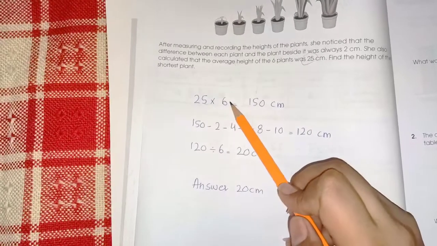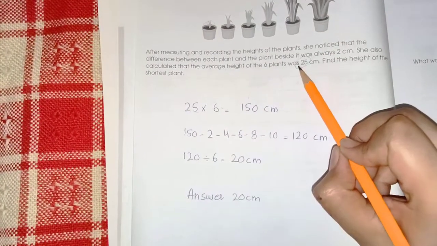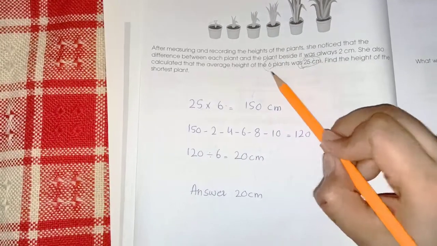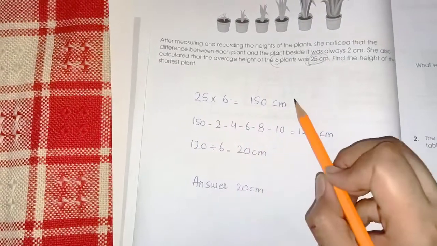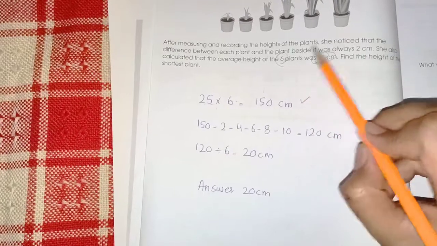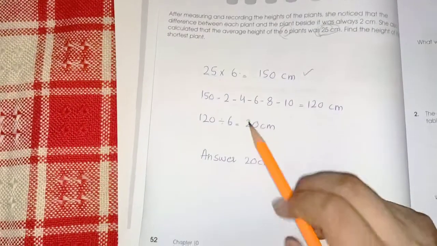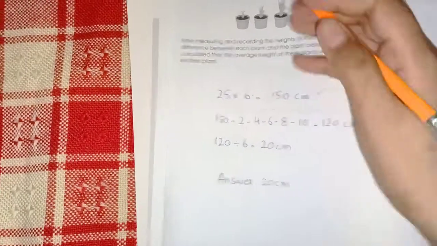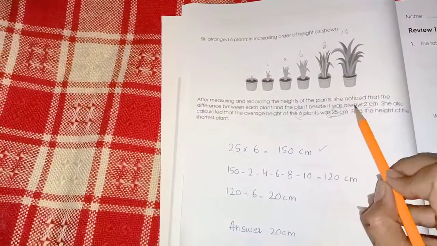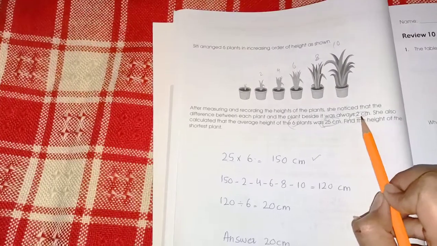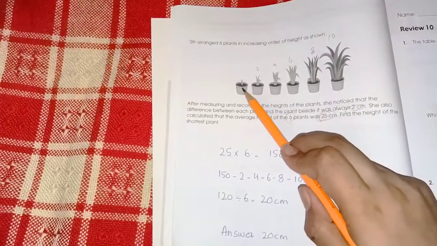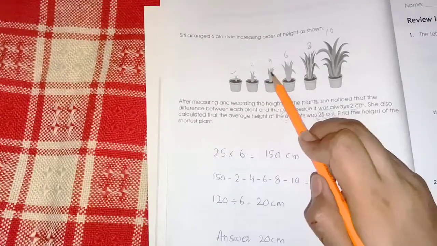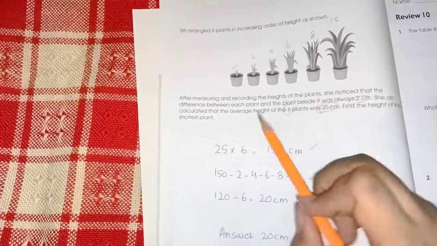25 multiplied by 6, because 25 is the average height of 6 plants. So 25 multiplied by 6 is 150. It means the total height of 6 plants is 150. 150 minus 2, because the height of each plant increases by 2 cm. This is already measured. So from the next it is 2 cm, 4, 6, 8, 10.